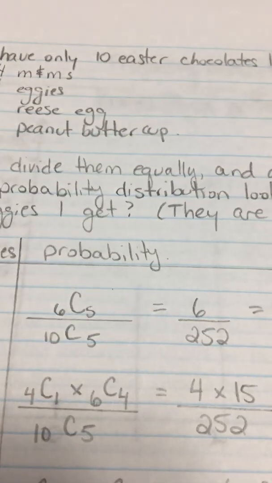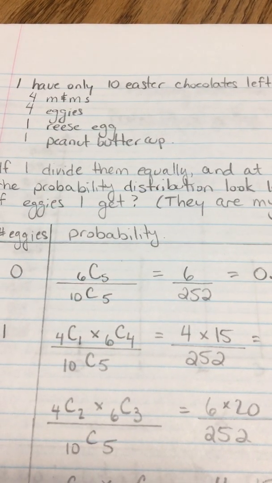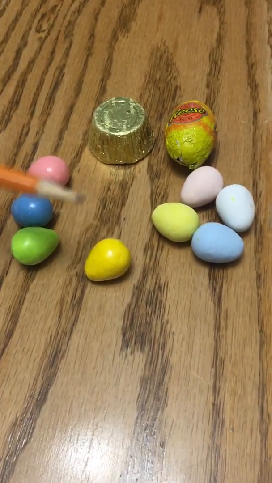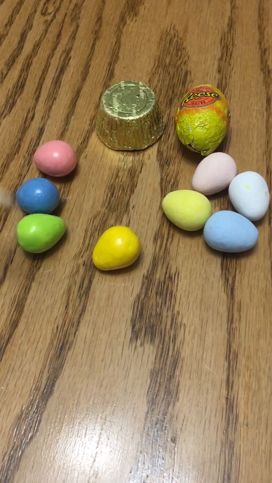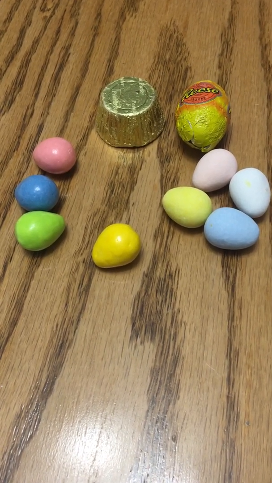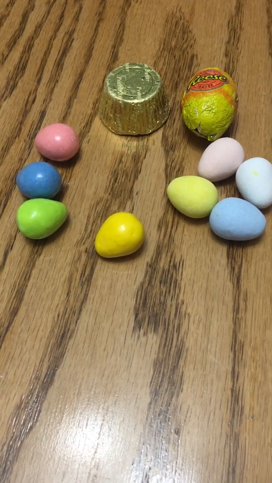I only have 10 Easter chocolates left. There's 4 M&Ms, 4 Eggies, 1 Reese egg, and 1 peanut butter cup. You can see them here. So it's a Reese peanut butter cup, a Reese egg, these are the Eggies, and then 4 M&Ms. I conveniently selected them so that there's one of each color that we're picking from here.